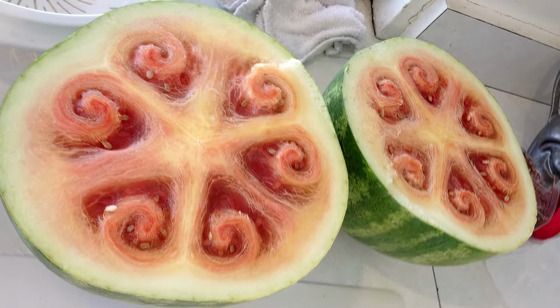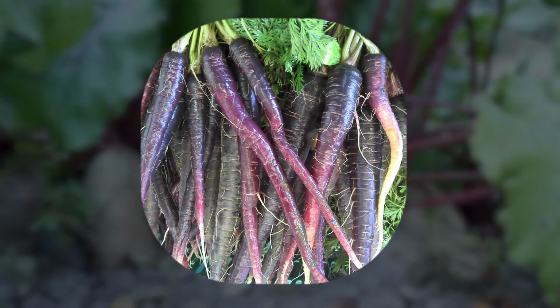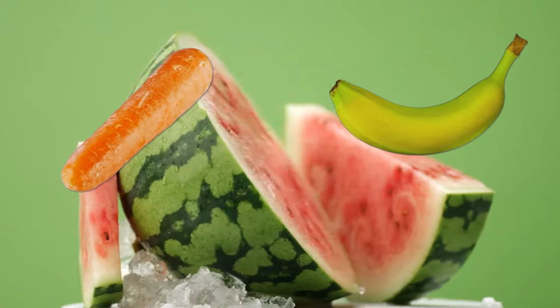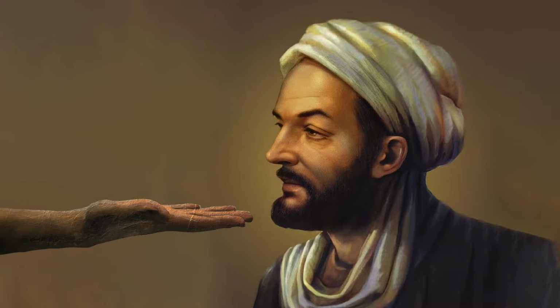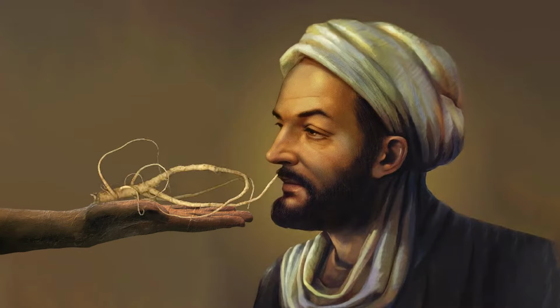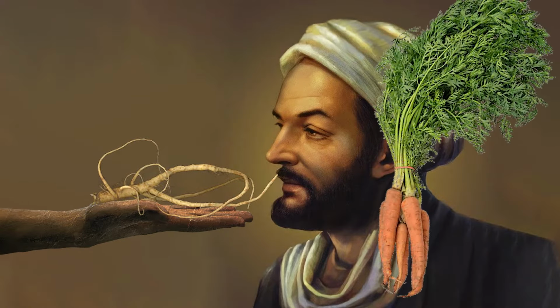This is a watermelon, this is a banana, and this is a carrot. This, and this didn't even exist until a few hundred years ago. And if you went up to someone in the Middle Ages and asked for a carrot, they would probably hand you this medicine they called carrot, and definitely not this thick and orange vegetable that you were looking for.